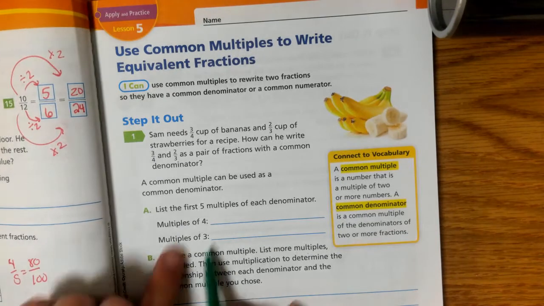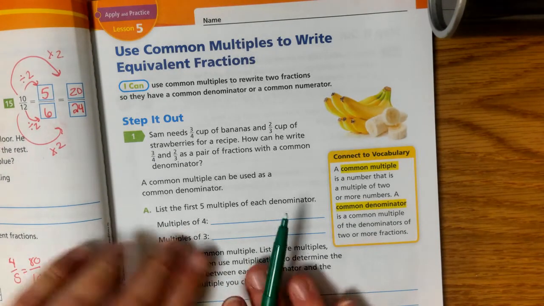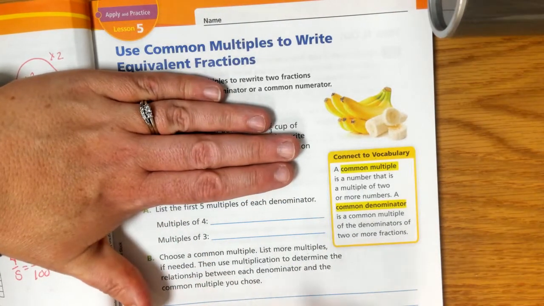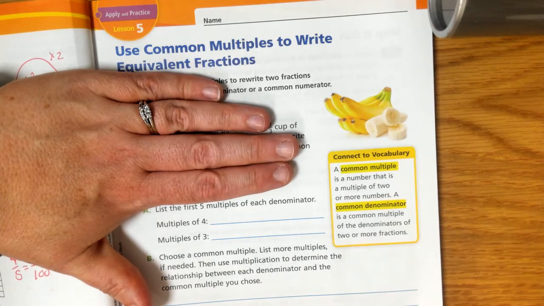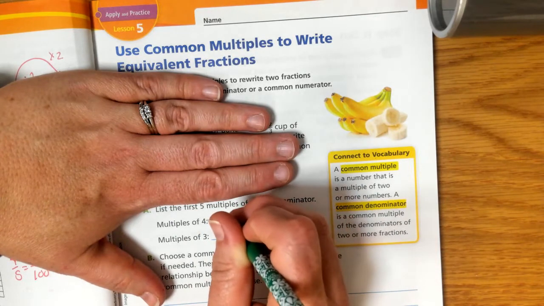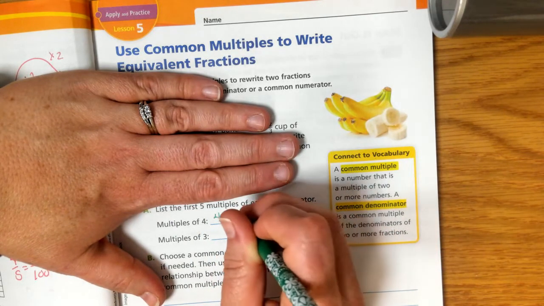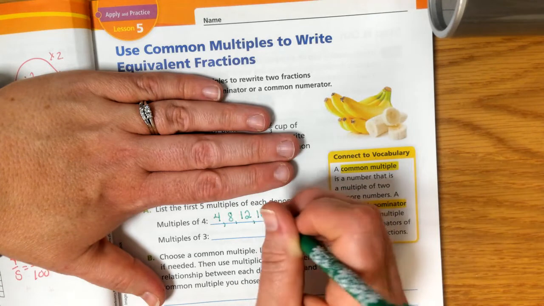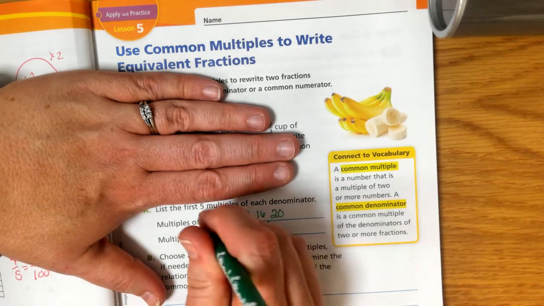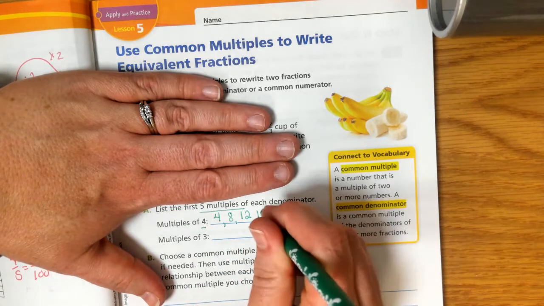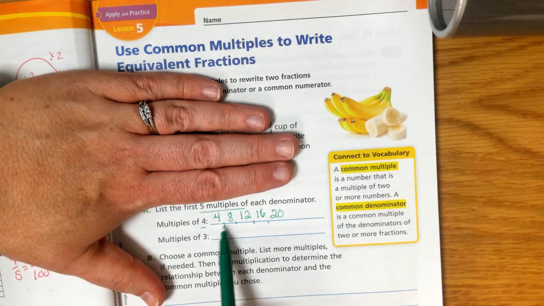So, for example, the multiples of 4, I'm going to just skip down to this part before we read the problem so you can see what I'm talking about. When I'm talking about the multiples of 4, I'm thinking about all the numbers that can be multiplied with 4. Okay? So I would start with 4 times 1 is 4. 4 times 2 is 8. 4 times 3 is 12. 4 times 4 is 16. 4 times 5 is 20. So the first 5 multiples of 4 are 4, 8, 12, 16, 20. They're the first numbers when you're skip counting, right? When you're multiplying by 4, the first 5.